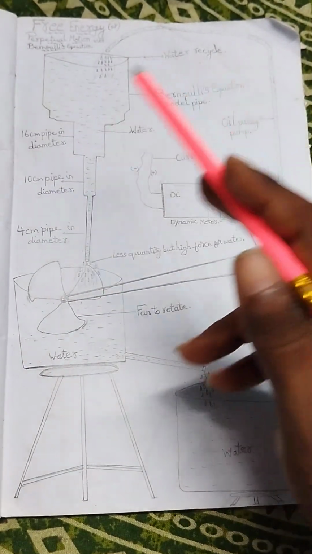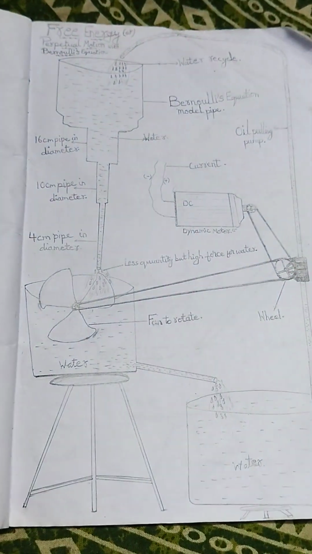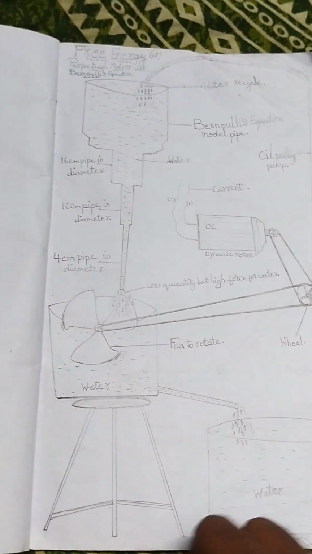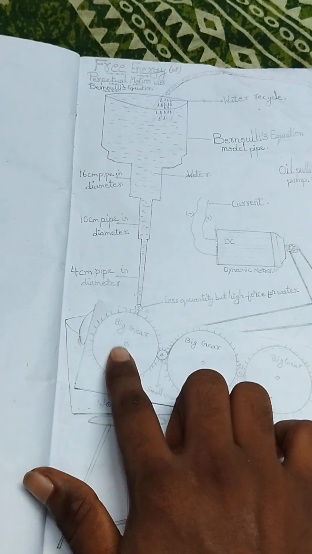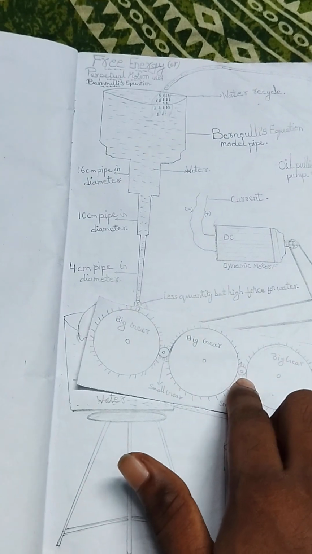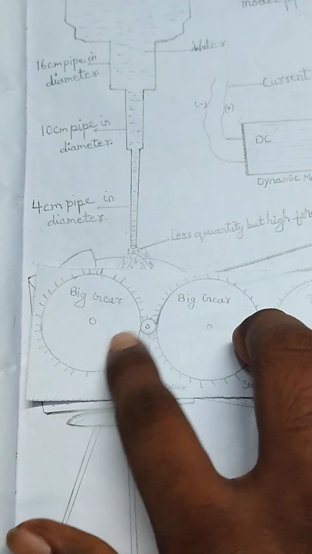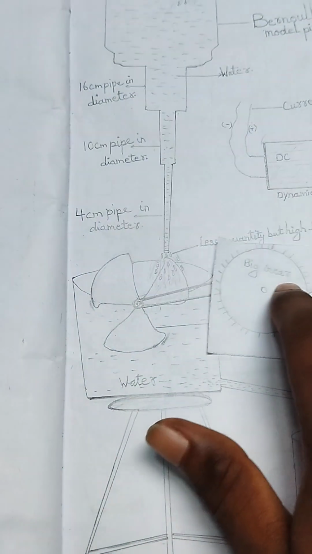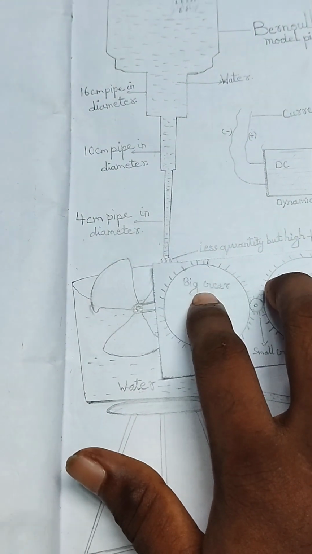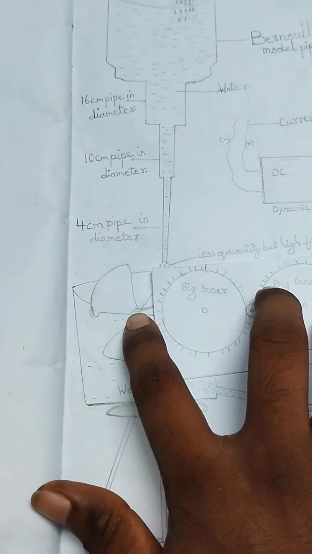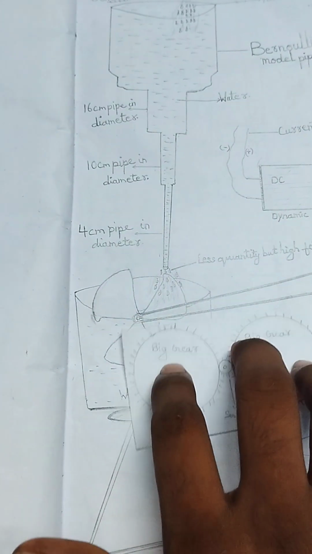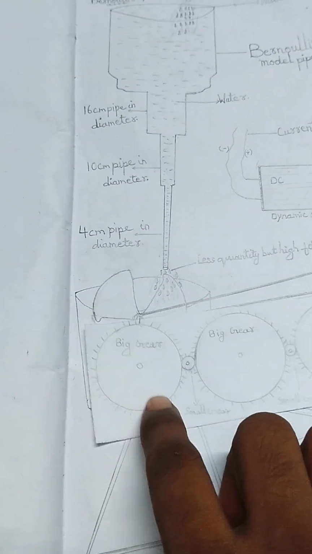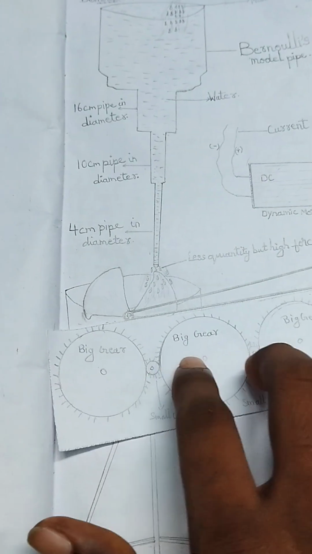Okay, now here is the method. With this, if you connect gears, you can see a big size gear, a small size gear, a big size gear, a small size gear. The round one is small, this one is big, this one is small. What we have to do first is connect this gear to this fan, this place. When the fan rotates, this gear should rotate the big one. Then it will rotate the small one.